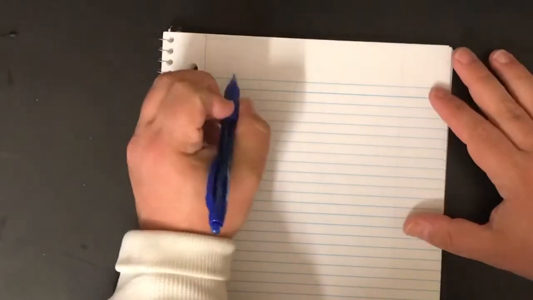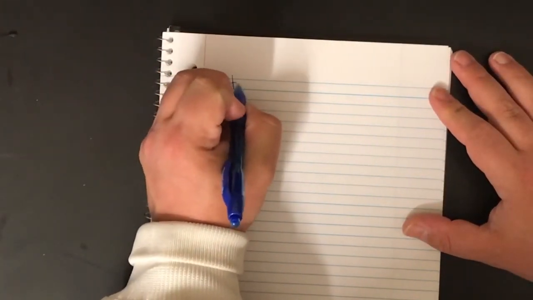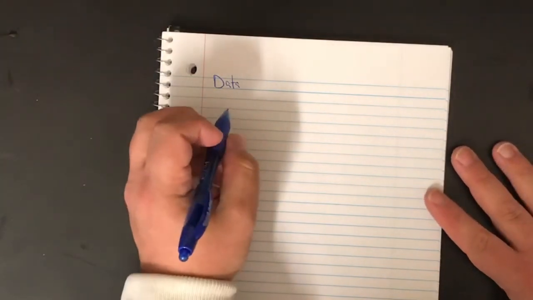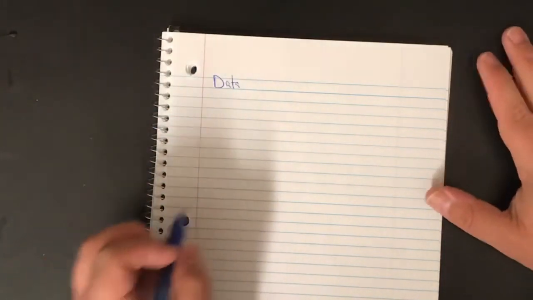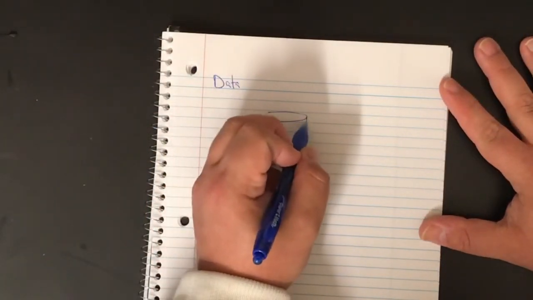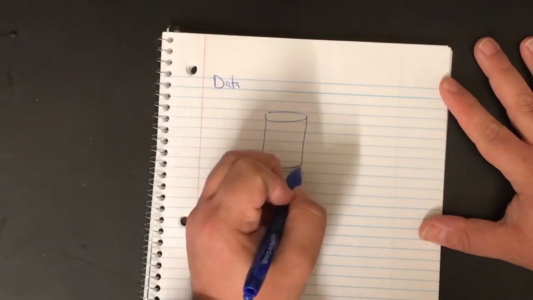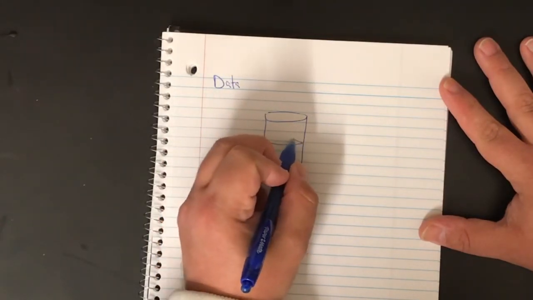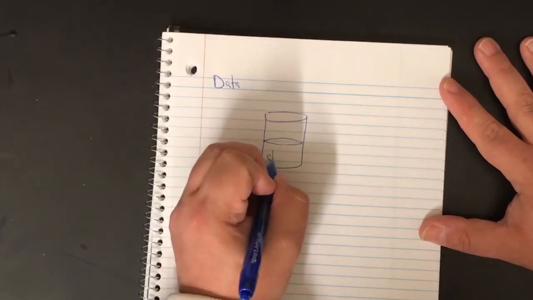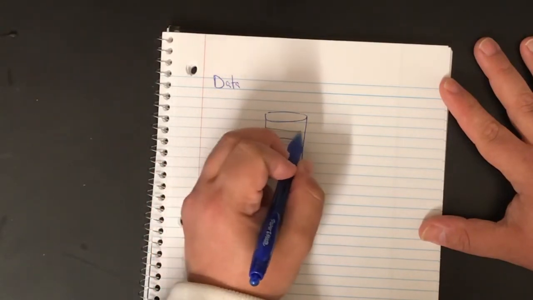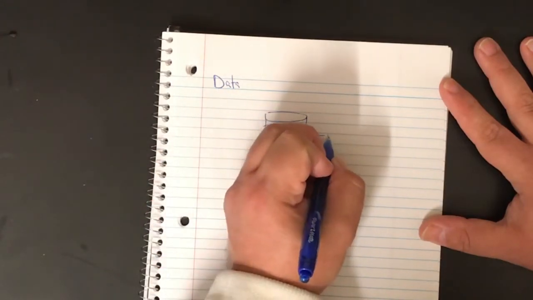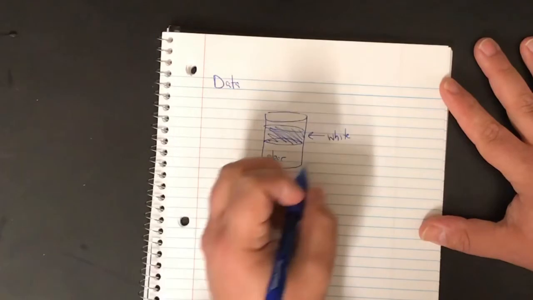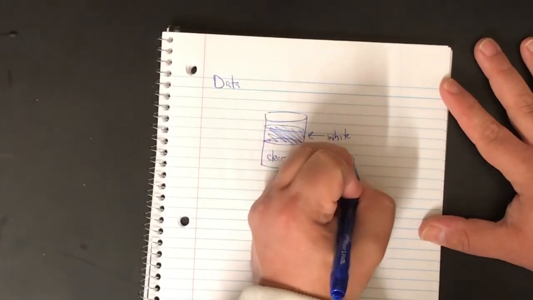All right, on to the data section. Now, for this lab, the data section is really weird, okay? Because you are going to be taking 2 substances and combining them, and you're going to have a beaker. And in that beaker, there will be a clear liquid at the bottom, and there will be a solid white substance at the top. That is your precipitate.